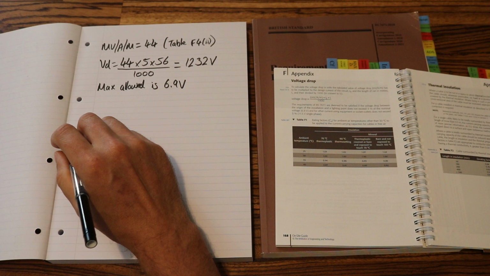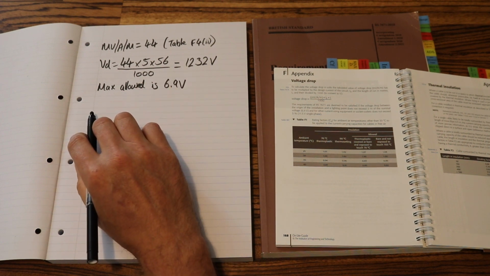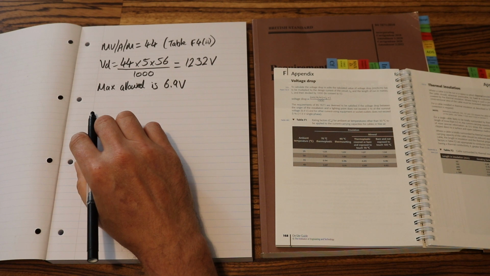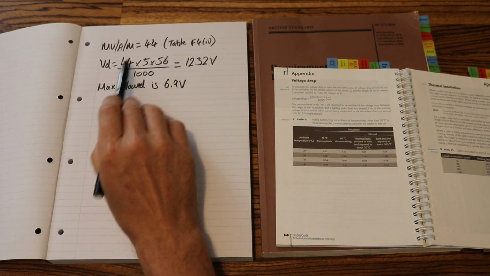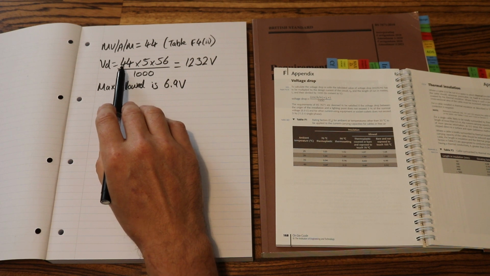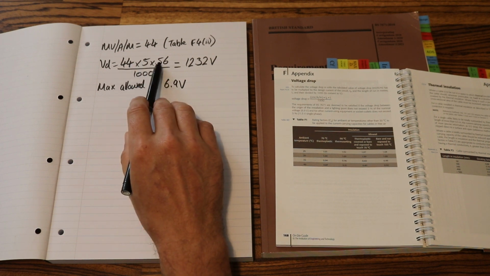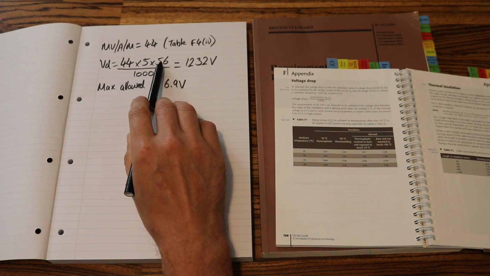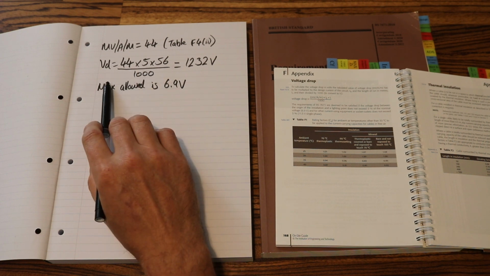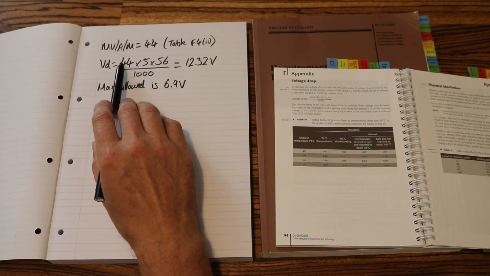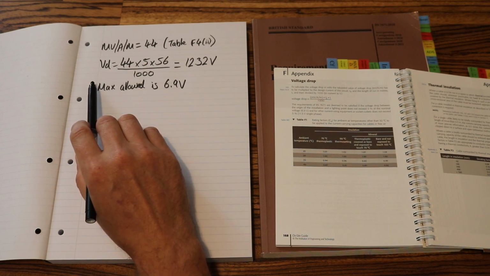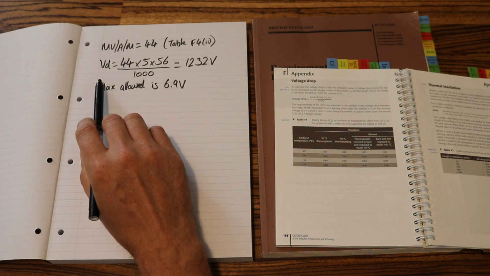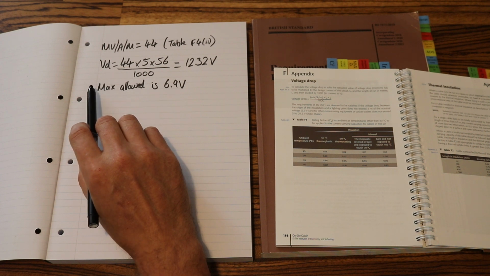So obviously we've got a problem there. Ours is too great. Now, we've got to go back a few steps. We need to go back to our IT. The reason we're doing this is our volt drop formula is made up of MVAM, IB and length. I can't change my IB. I can't change my length. I can't change the number 1000. The only value we can change is this MVAM, this 44. And the only way to change the MVAM value is to change the cable size.